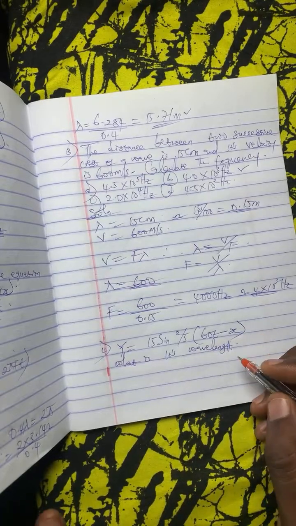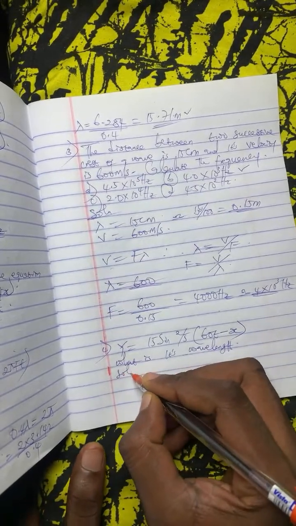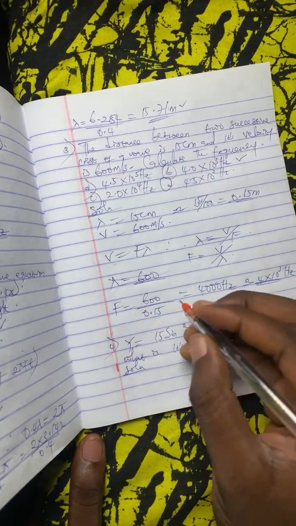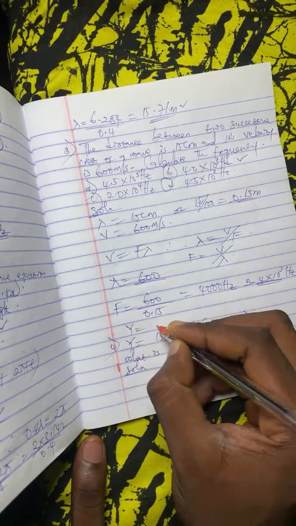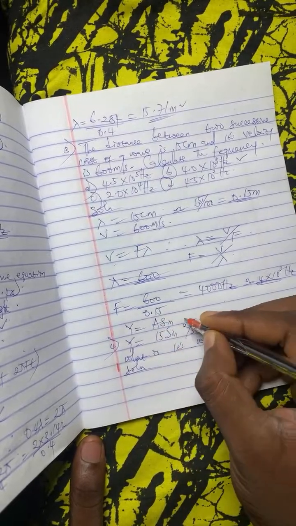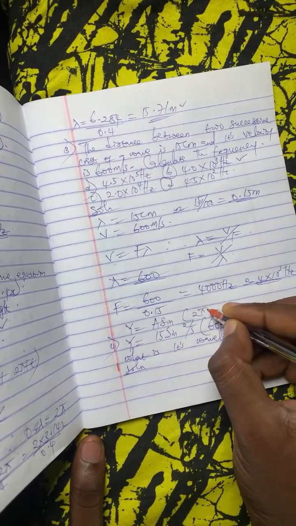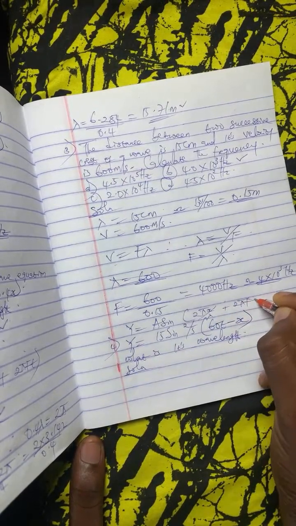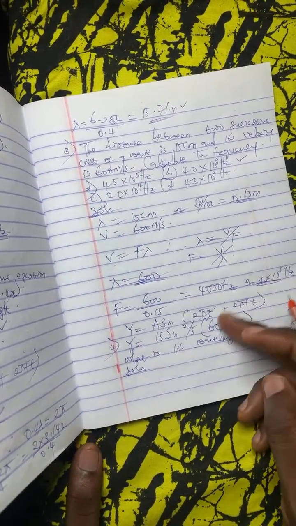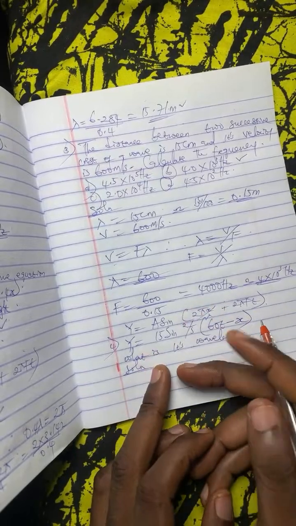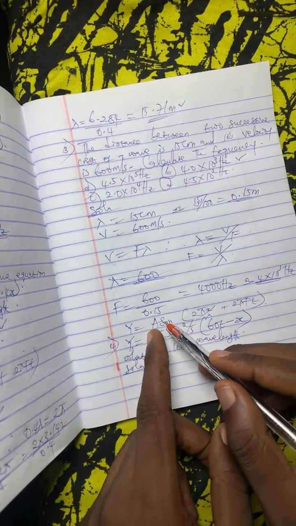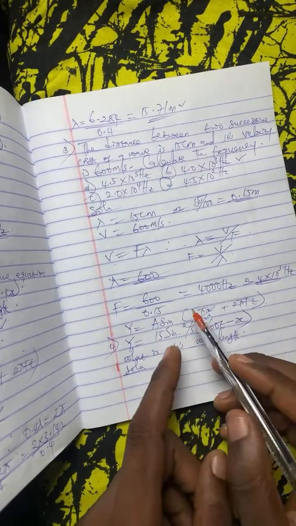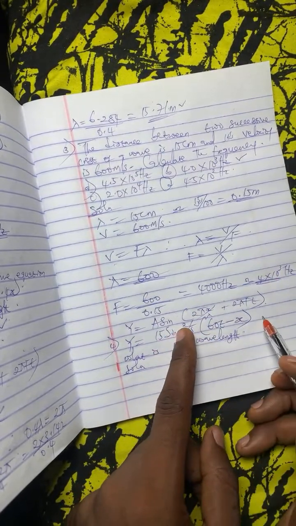Now for me to solve, I will do the solution. First of all, let's make the equation better, because my wave equation is y is equal to a sine, open bracket 2 pi x over lambda, plus 2 pi ft. But I'm having 15 sine 2 over 5 before opening the bracket. So 2 over 5 will multiply everything in this bracket.